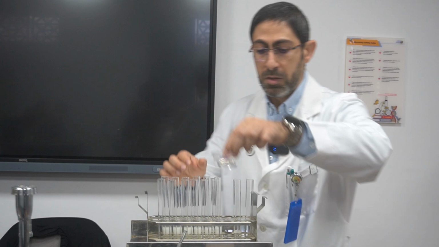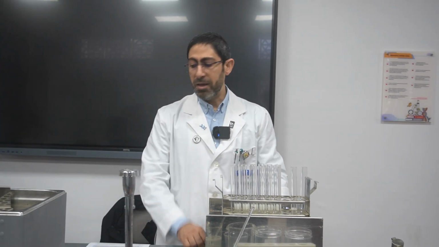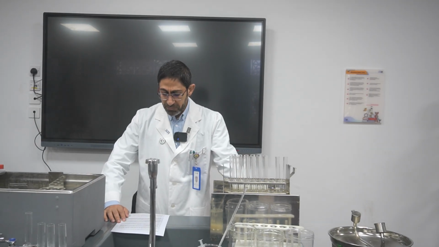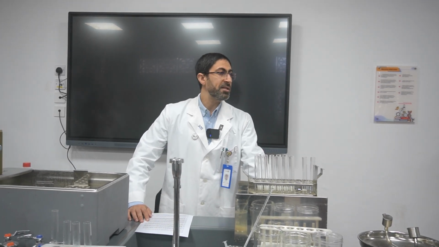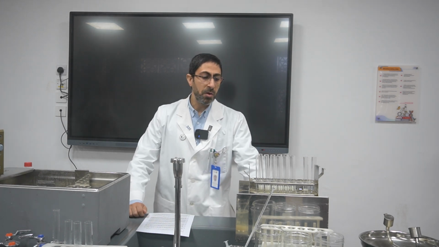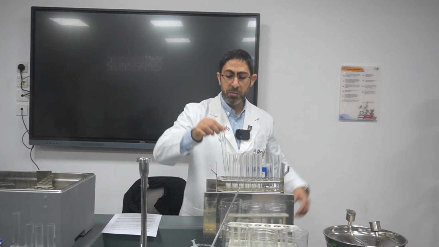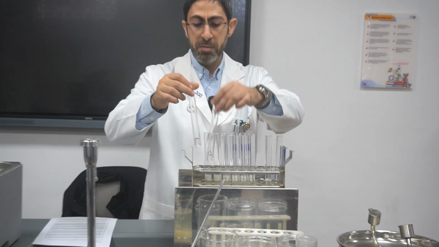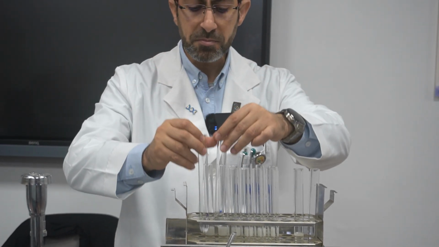The independent variable is the temperature. So we will use a wide range of temperatures, varying from room temperature, which is 20 degrees Celsius, then 40, 50, 60, 70 and 100 degrees Celsius. So we have to have six tubes. Each one of them will be labeled with a marker X. I'll let you know why in a couple of seconds.